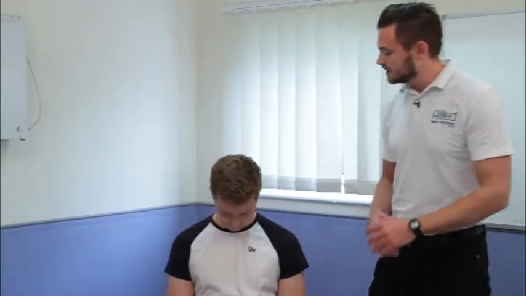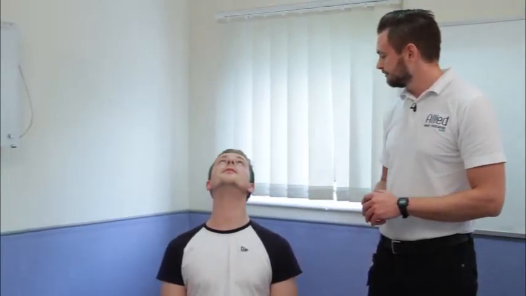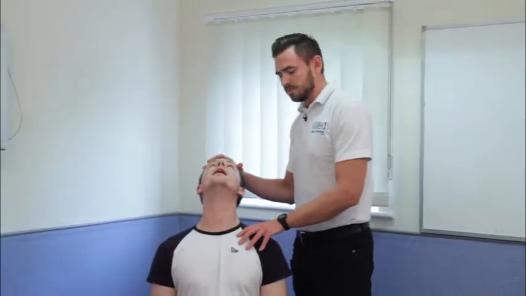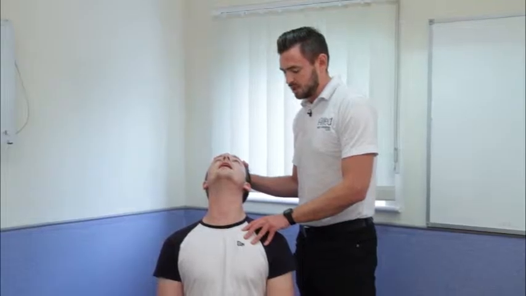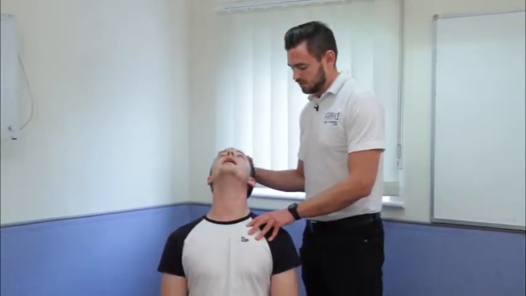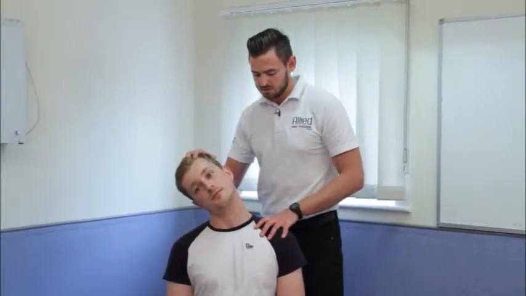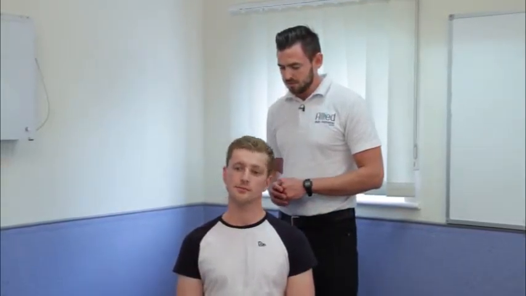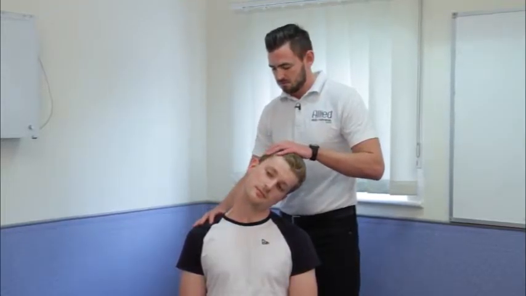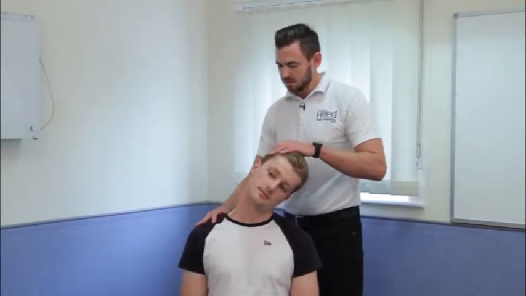Then we're going to get Rob to take his head back and up as far as he can. And we're going to do the same, just apply a little bit of pressure and see if it changes the symptoms at all. And then come back up, and then we're going to get him to go right ear to right shoulder. So we're looking for range of movement, but also we're looking for that change of the symptoms. And then the other way for me. Good, and back to the middle.